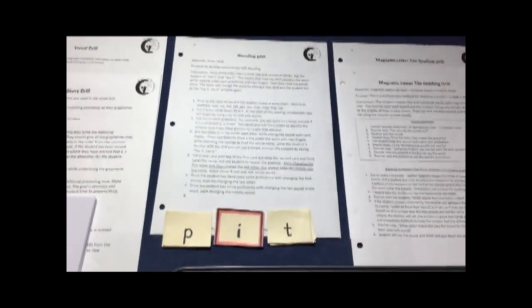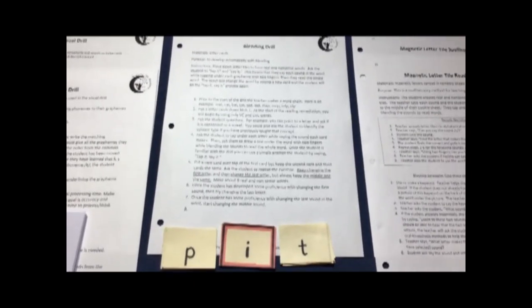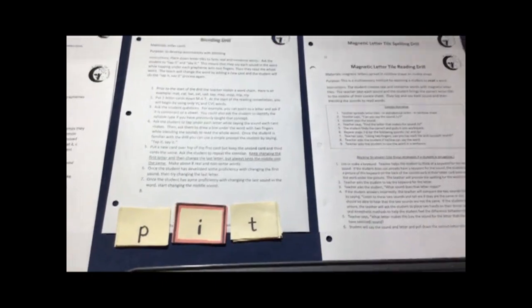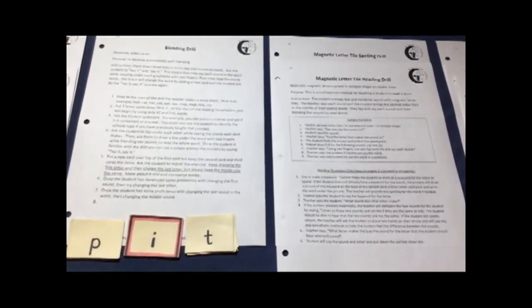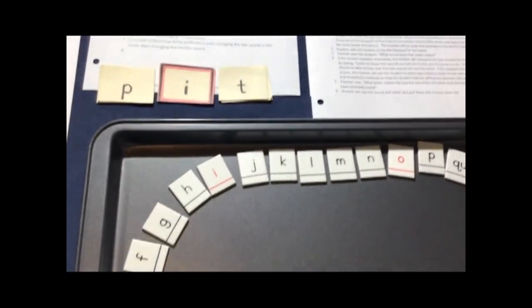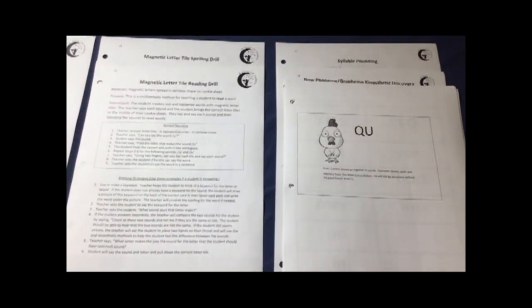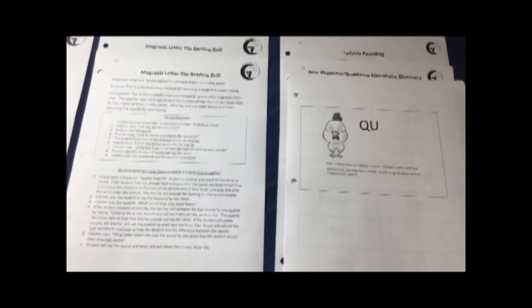Then we'll have the blending drill, and teacher, you'll set that one up in advance, so it's all ready to go. Magnetic letter tiles spelling drill and reading drill, and the cookie sheet with the magnetic letter tiles for the student. Then the syllable pounding sheet, which we won't use in this lesson, the new phoneme graphing kinesthetic discovery sheet, and all the sheets for this lesson which are attached to the lesson plan.